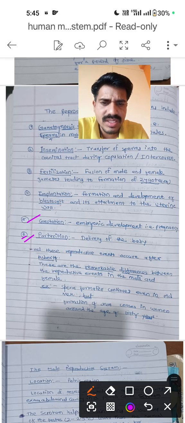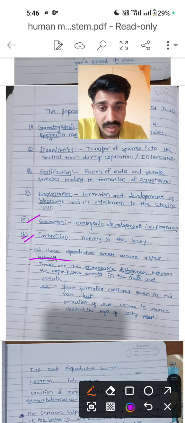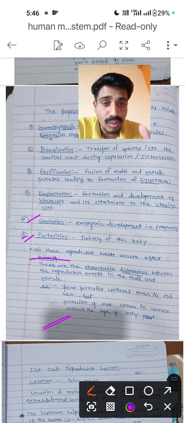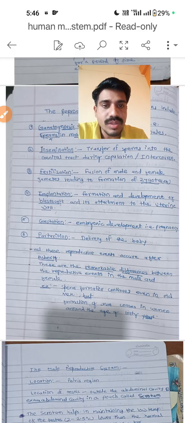All these events occur after the age of puberty. There are remarkable differences between the male and female reproductive systems. Sperm formation in males continues till old age, but in females ovum formation occurs for only about 50 years. First of all, we will discuss the male reproductive system.